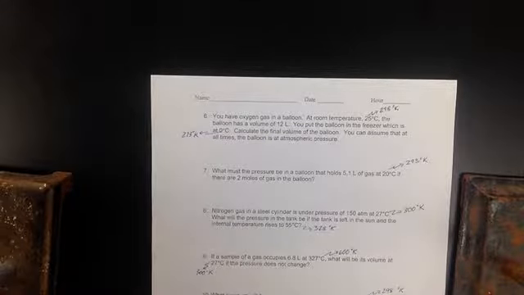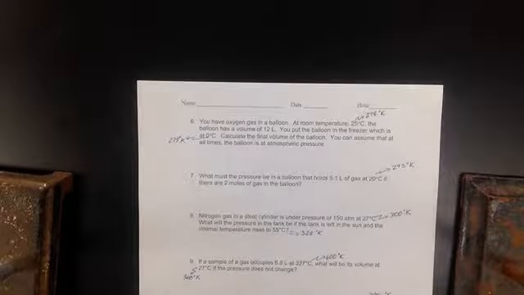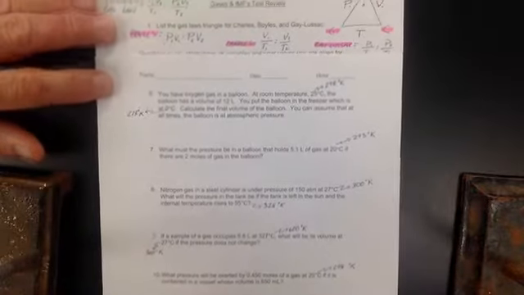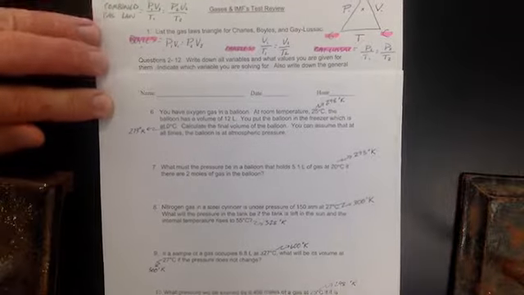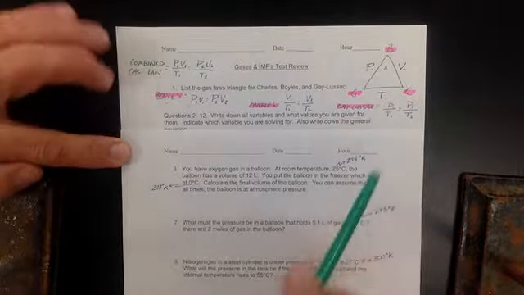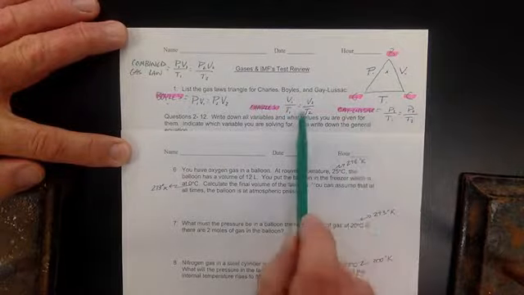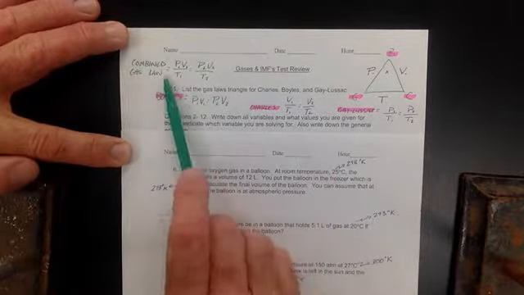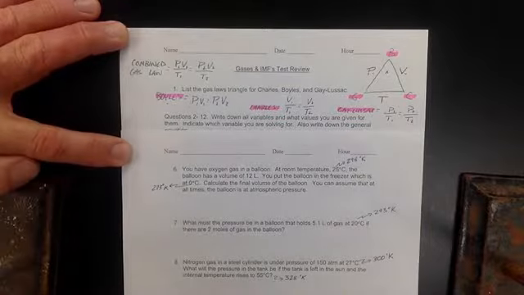All right, gang, here we go, page 2. Same thing. We're still using that same triangle, those same formulas, right? I can just take page 1 and put it behind page 2. Can you see that? There it is. So these same formulas: Gay-Lussac's, Charles's, Boyle's, combined, and then of course Pivnert. Those are the same ones we're using.